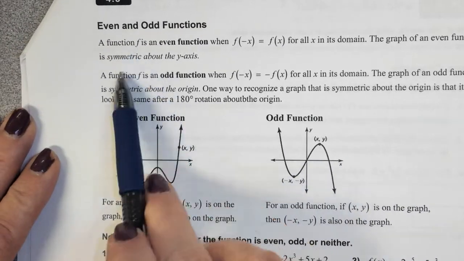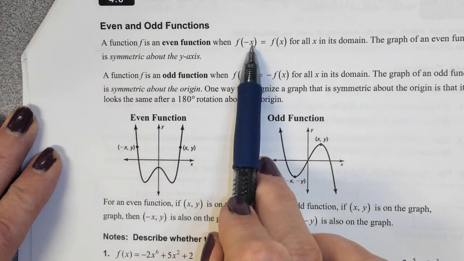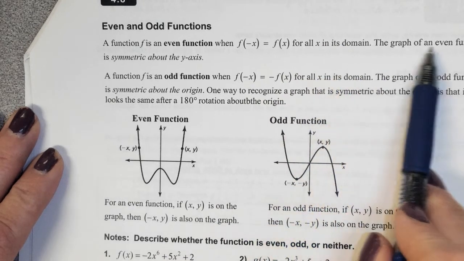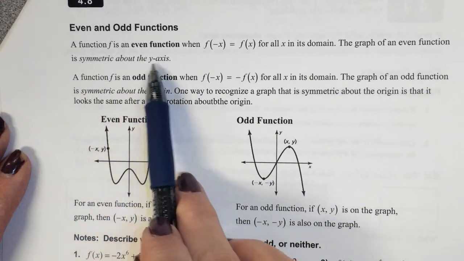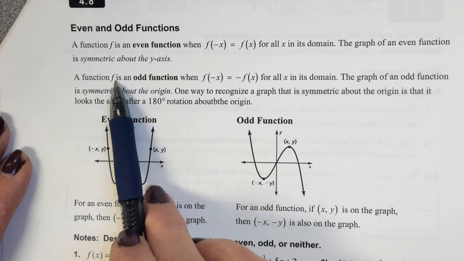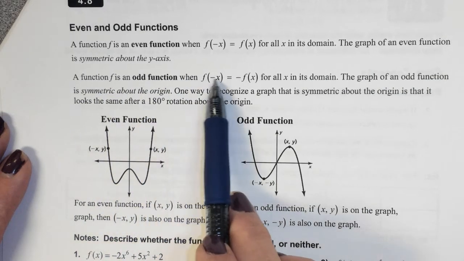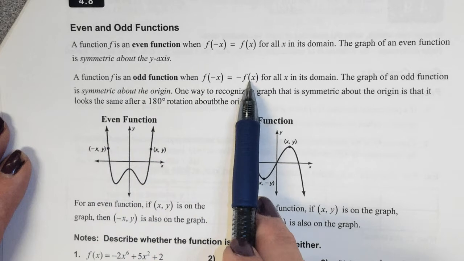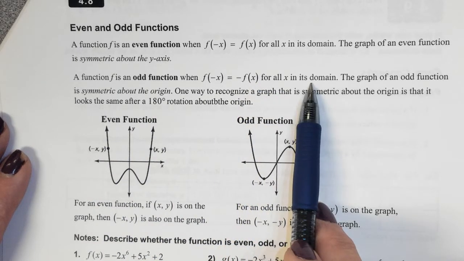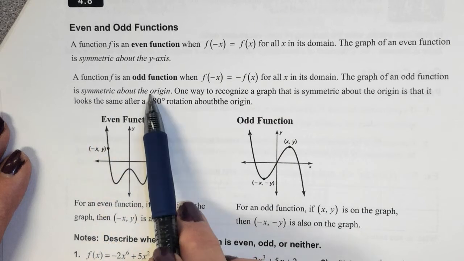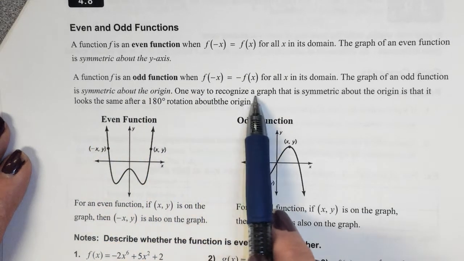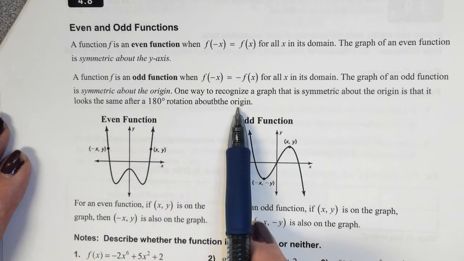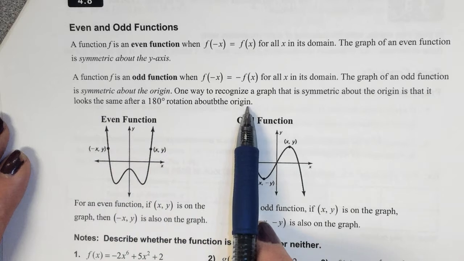Even and odd functions. A function f is even when f of -x is the same as the original function for all x in its domain. The graph of an even function is symmetric about the y-axis. A function f is an odd function when f of -x gives you negative f of x, meaning the exact opposite of the original function, for all x in its domain. The graph of an odd function is symmetric about the origin. One way to recognize a graph that is symmetric about the origin is that it looks the same after a 180-degree rotation about the origin.